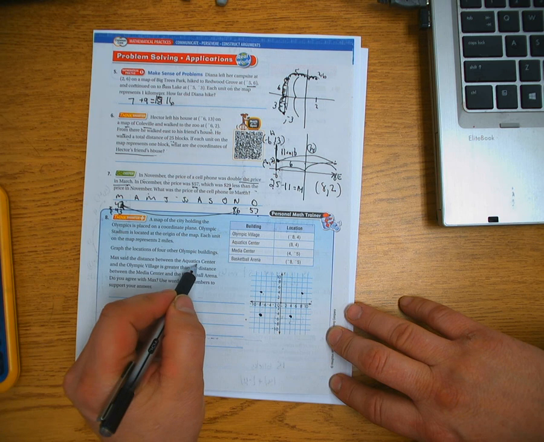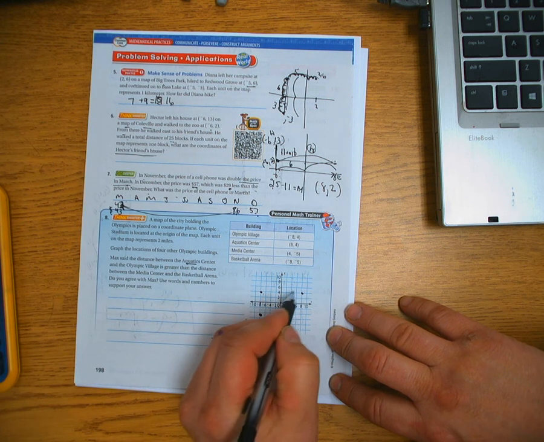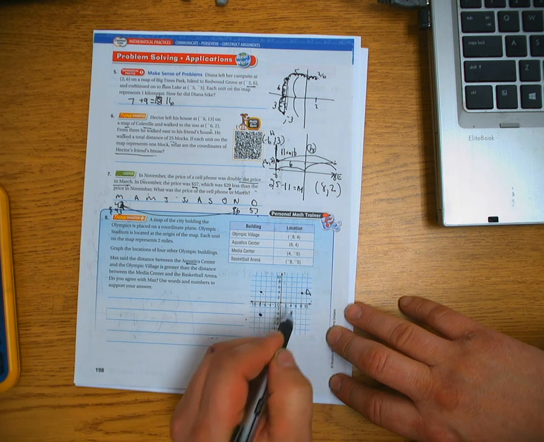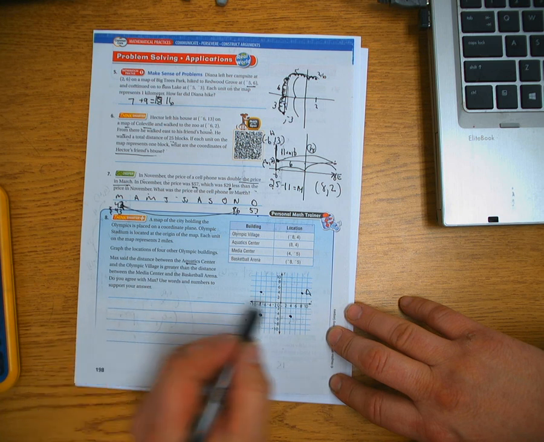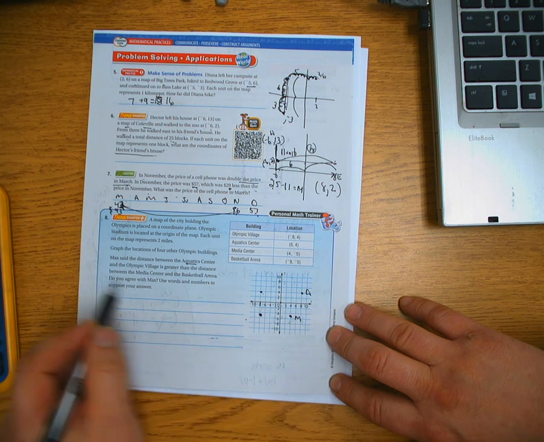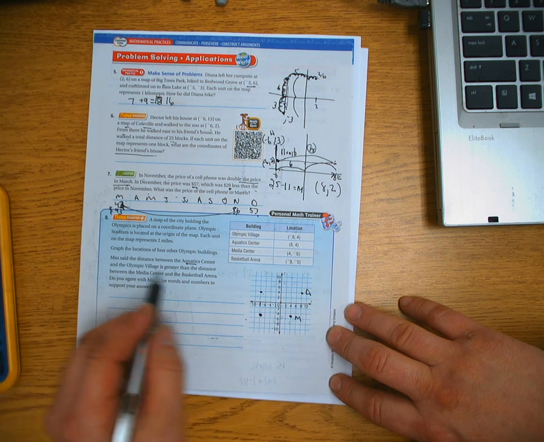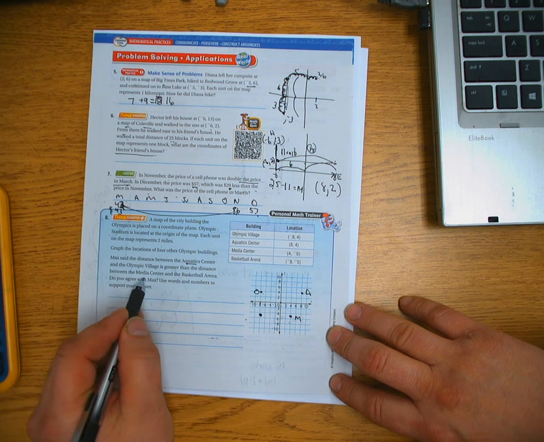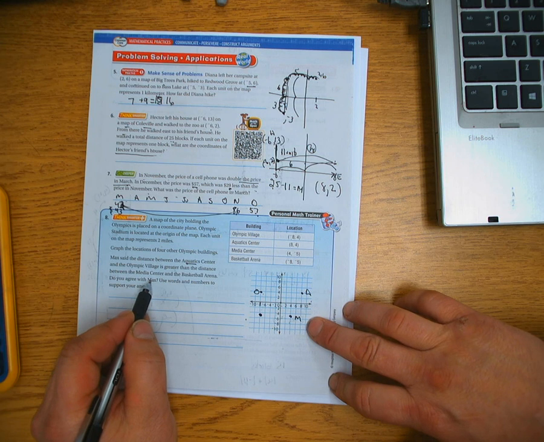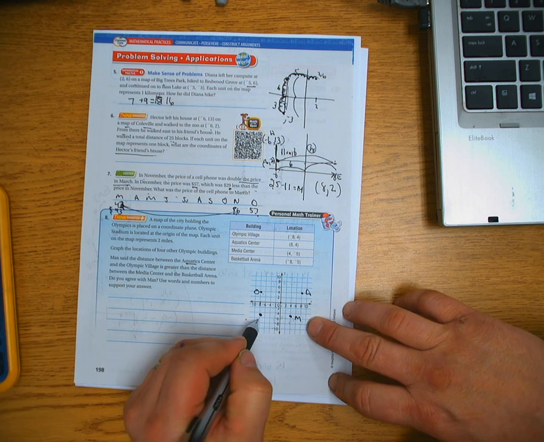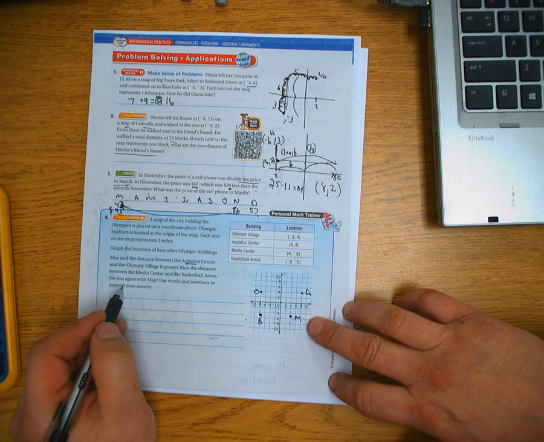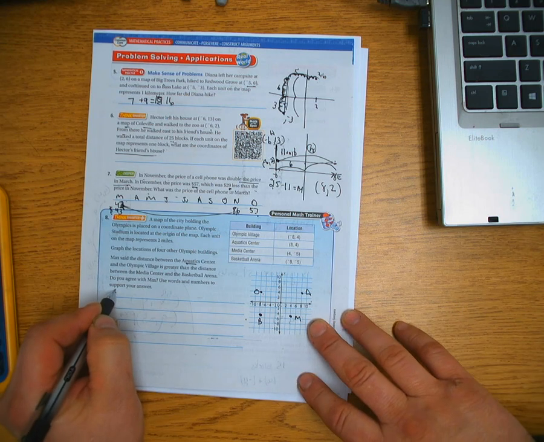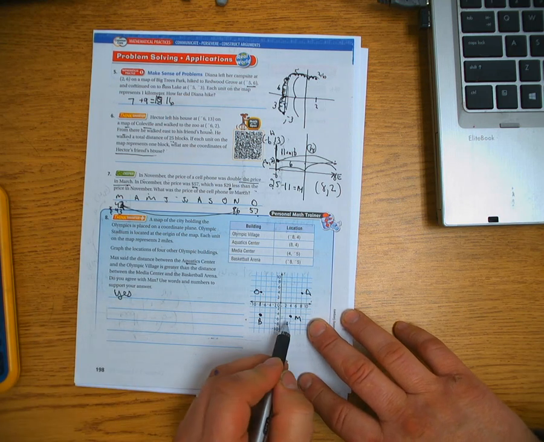Max said the distance between the aquatic center, which is at (8, 4), and the Olympic Village, which is here, is greater than the distance between the media center and the basketball arena. Do you agree? Well, yes. Look at this.